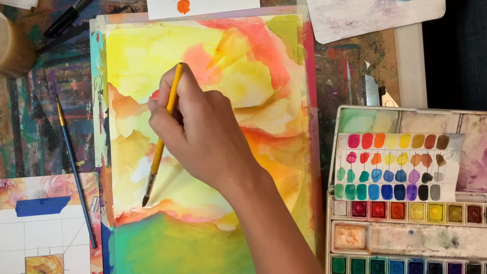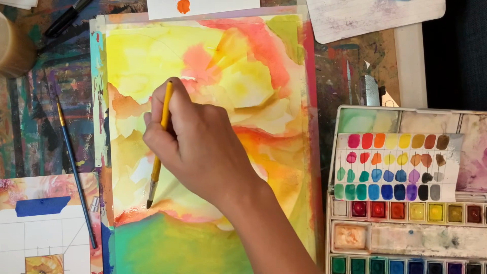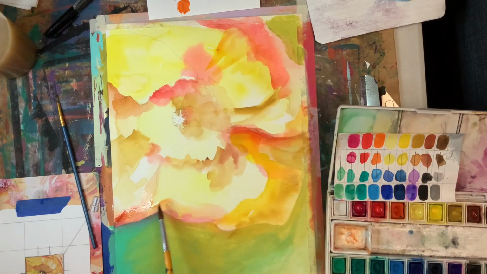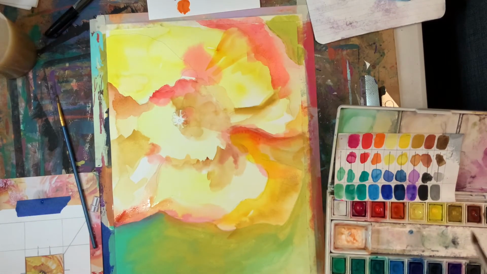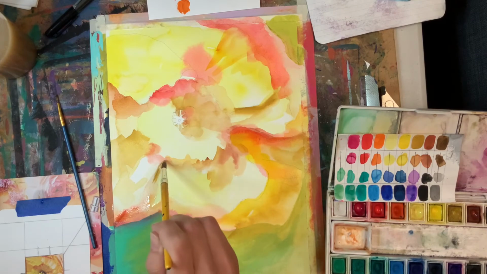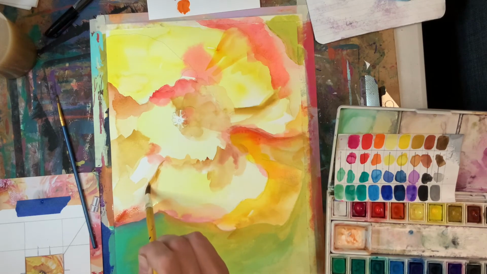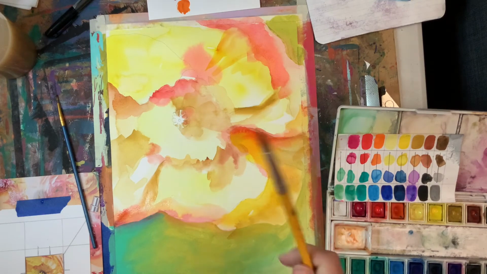Once again, I'm just coming with a clean brush and I'm making it so that there's not a hard line here. So I'm going to have to wait till this layer dries. And then I'm going to come back in and add some details.